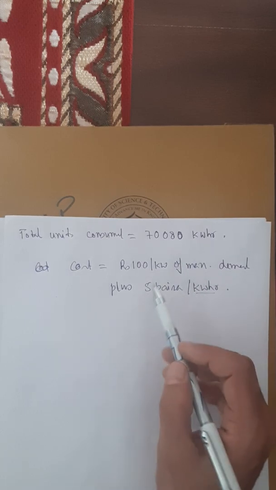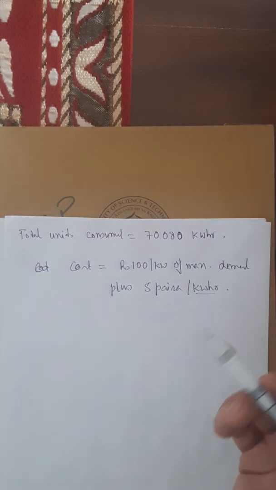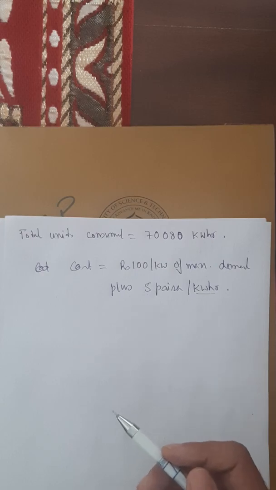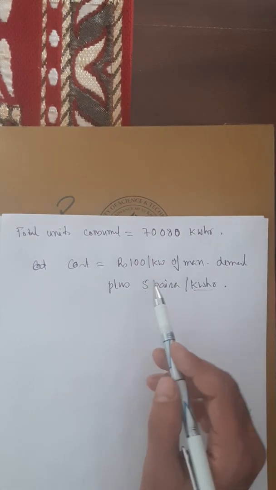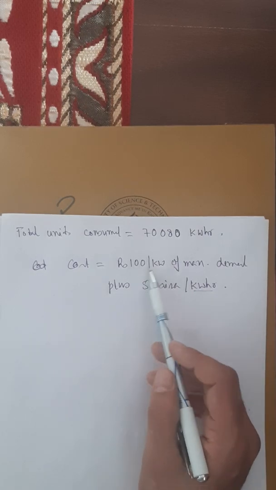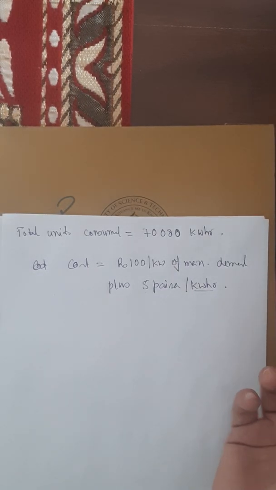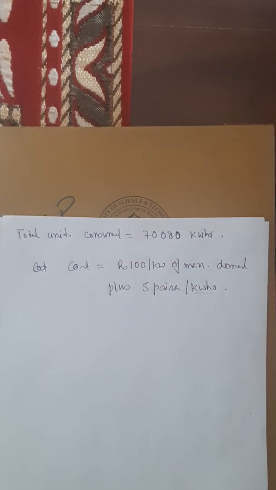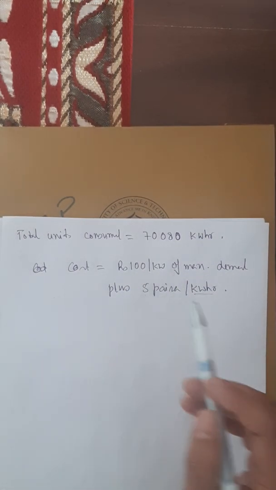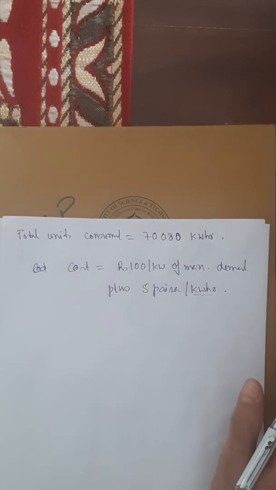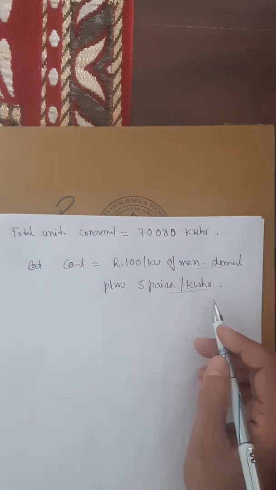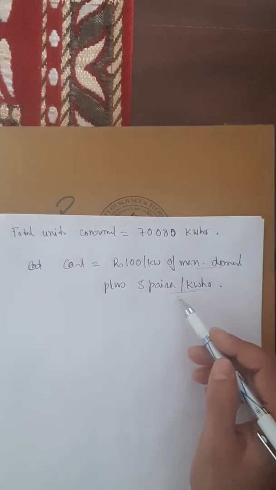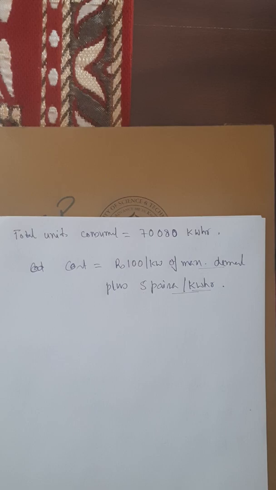The second part of the tariff depends on maximum demand. What is the maximum demand of the consumer? It is rupees 100 per kilowatt of maximum demand. So if your maximum demand is 5, it will be 100 multiplied by 5. If your maximum demand is 10 kilowatt, it will be 100 multiplied by 10. So this is a two-part tariff: one is the maximum demand tariff and the other is the units consumed tariff.